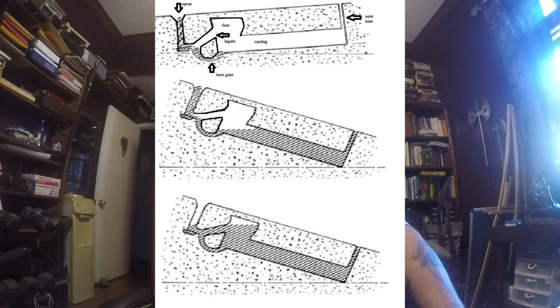Then once it fills all the way up to the point where it's even with the horn gate, the end gate that they manufactured is going to be feeding directly into the riser, so that's where your hottest metal will be. And obviously, because it's not open to the atmosphere, that's a blind riser. Okay, it's an excellent example of both mold manipulation and directional solidification.